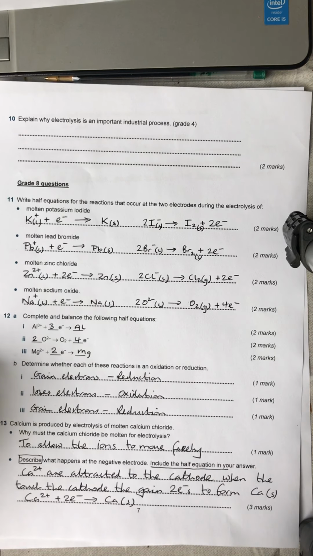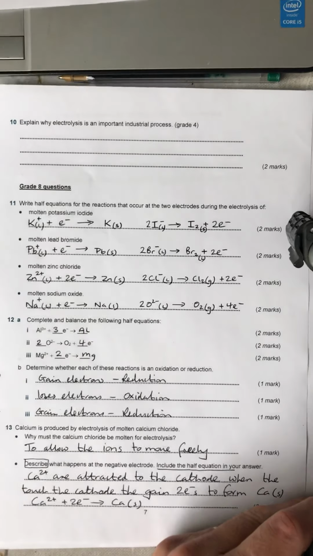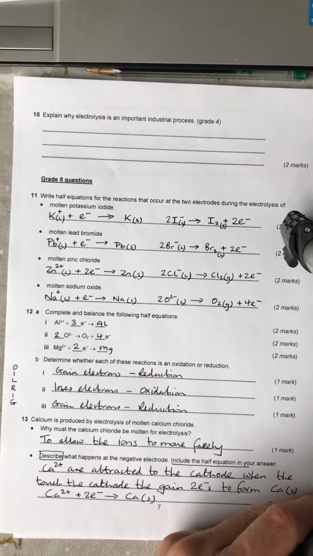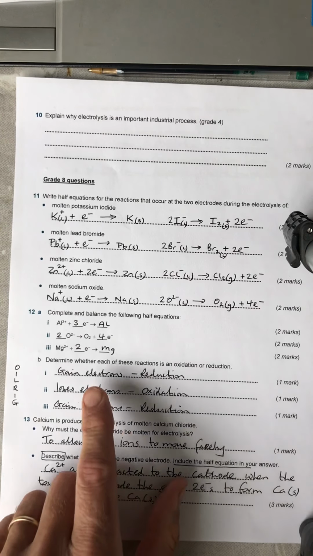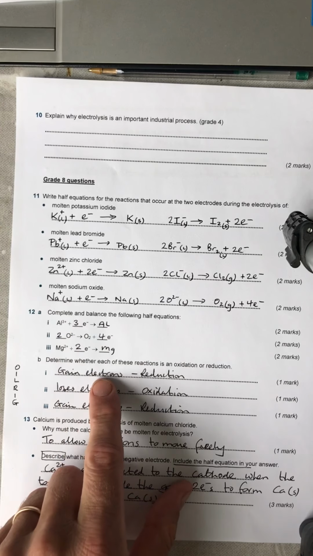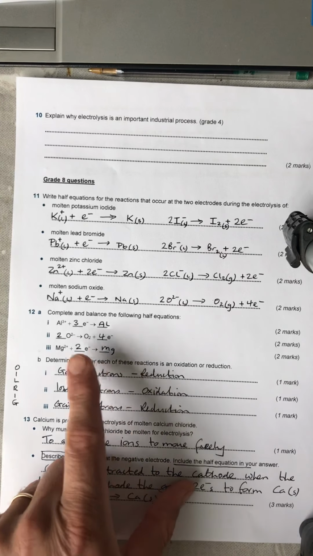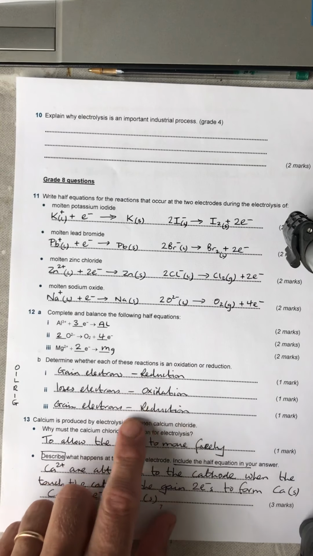Determine whether these are oxidation or reduction. Just move that over a bit. Remember OIL RIG, oxidation is loss of electrons, reduction is gain. So the first one here, aluminium gains 3 electrons. If it's gaining, it's reduction. Oxygen loses 4 electrons, so it's oxidation. Okay.